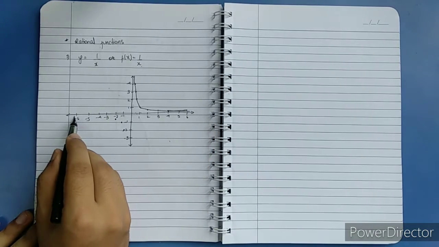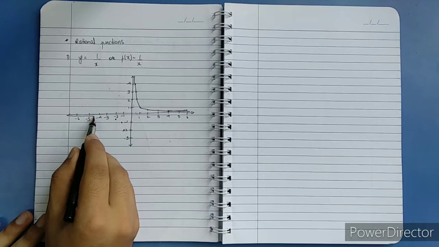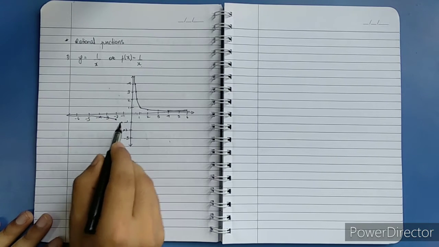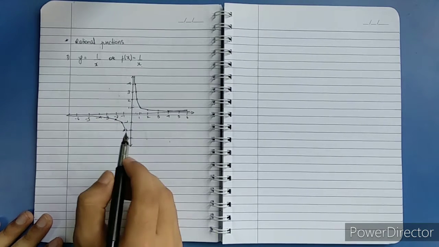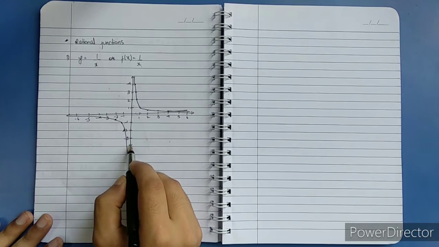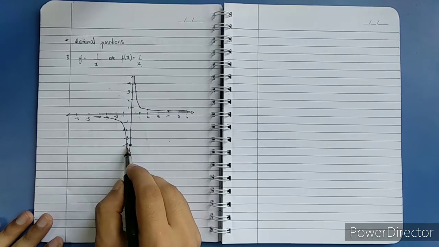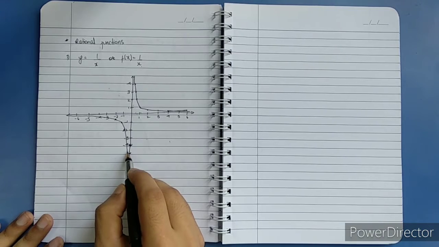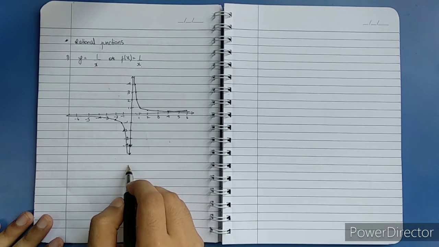So this is decreasing over here, and as we are going towards 0 from the negative side, this value is continuously decreasing and going towards minus infinity.